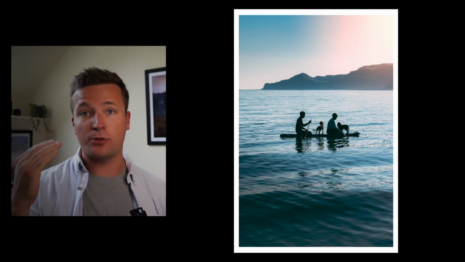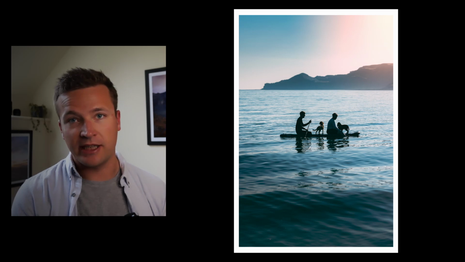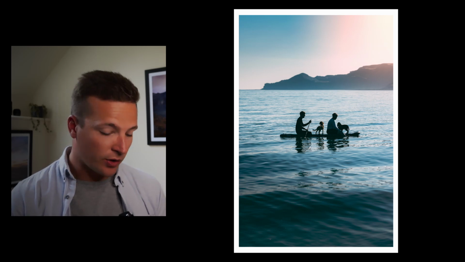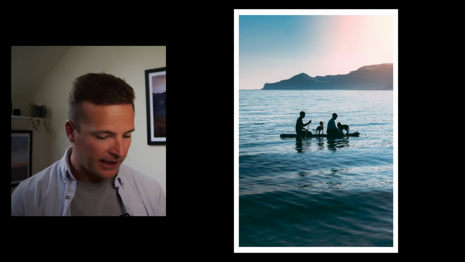So what I did was I put the subject between me and the sun. What that has meant is that these subjects really pop out again. Having these sort of silhouettes means that they really stand out against the background, which in my opinion looks really good. I love backlighting subjects.